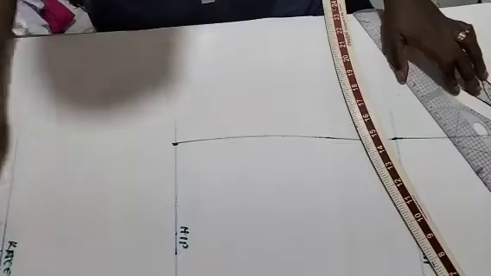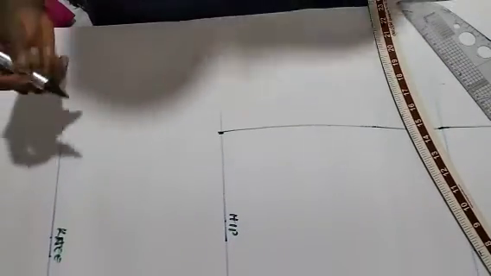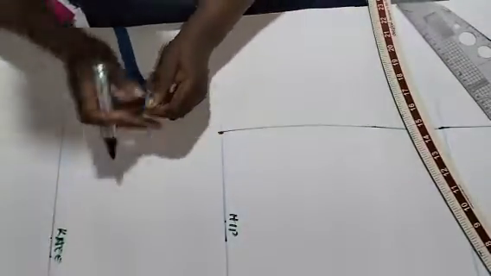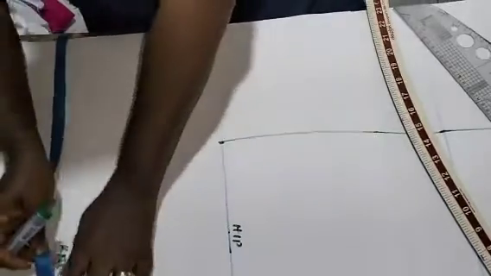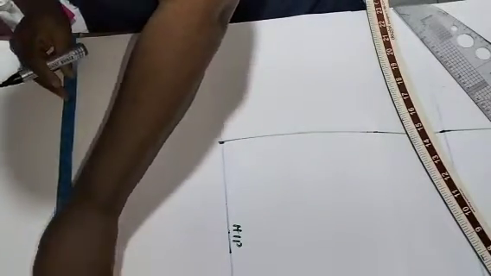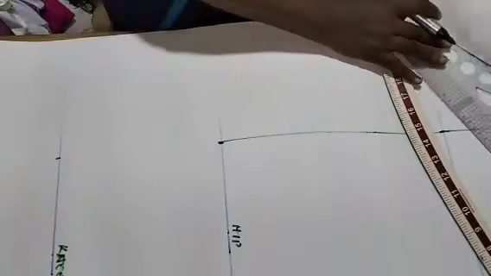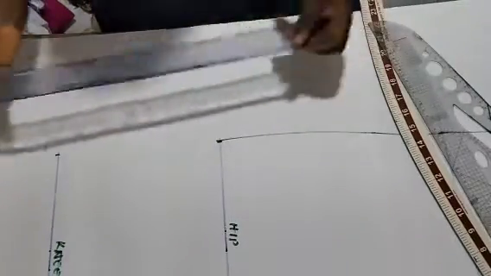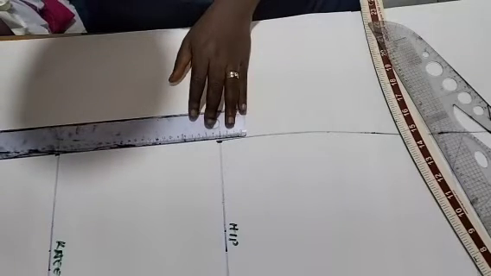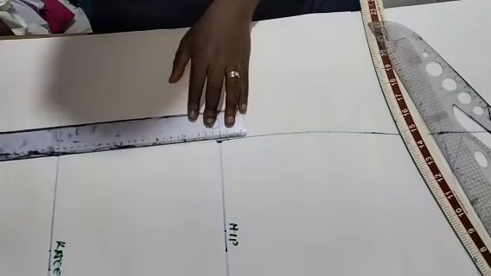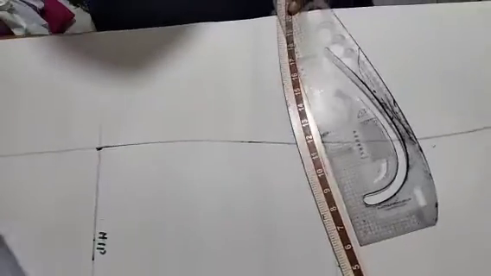For this particular kaftan dress, there is nothing like making it pencil or whatever. On the knee line, I'll measure my hip divided by 4, and on the hem, I'll also measure my hip divided by 4. I'm using what I have on the length of this paper, as you can see. So I've connected it.